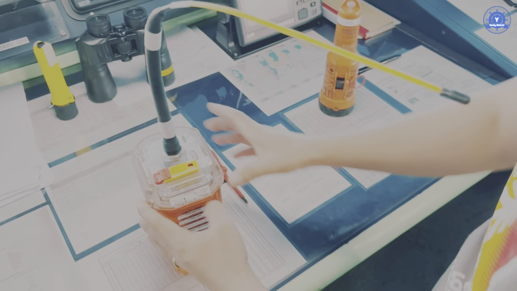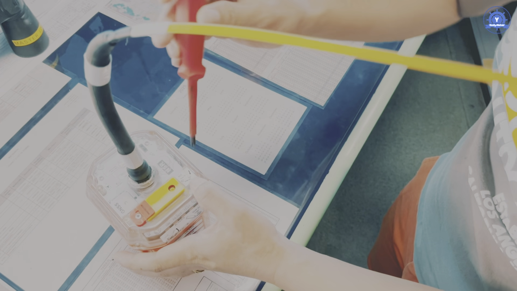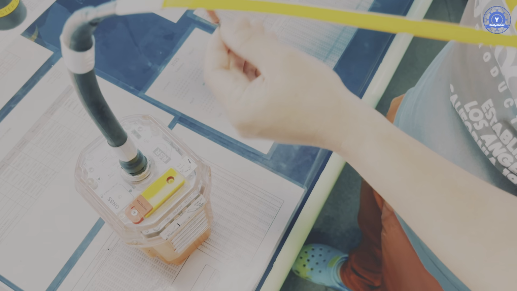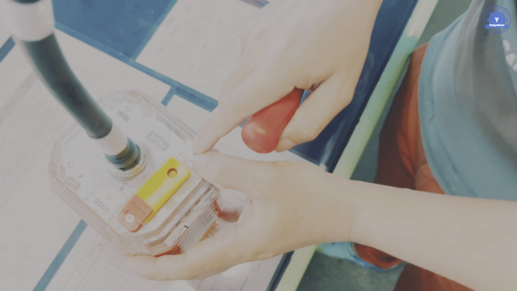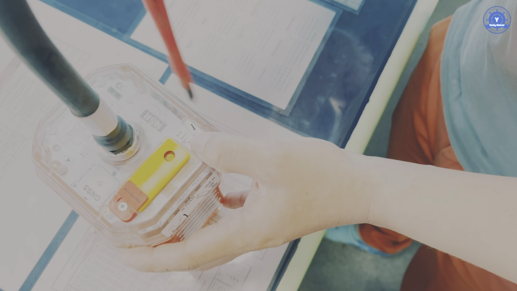In case of emergency, this time we need to just lift the cover and turn it on. But every week we need to test. So for that test, use any screwdriver and press around from here. Also, the instruction is to press for 3 seconds, around 3 seconds.